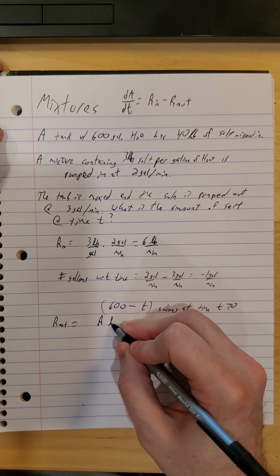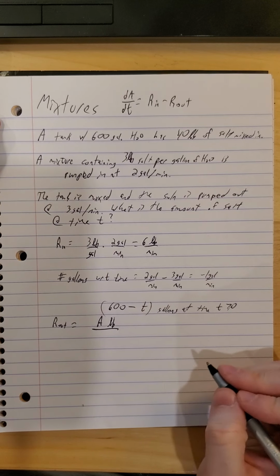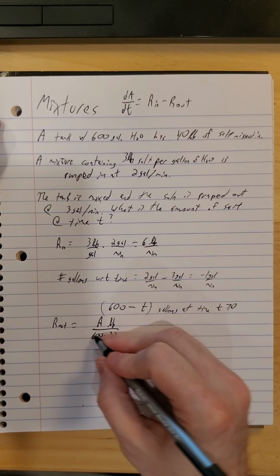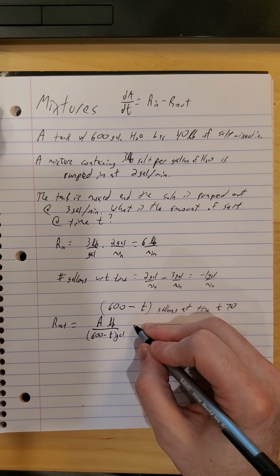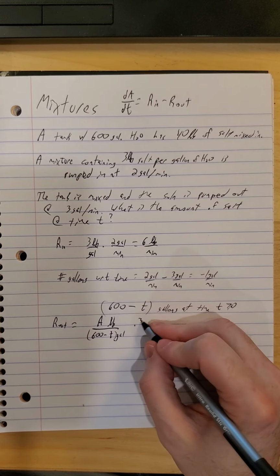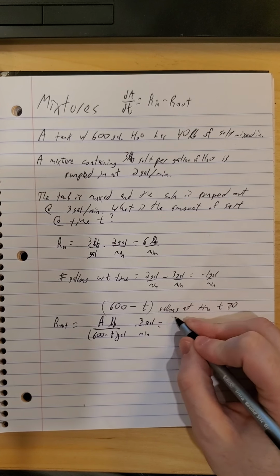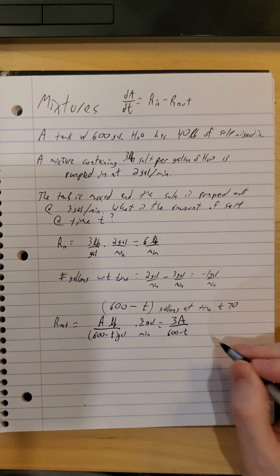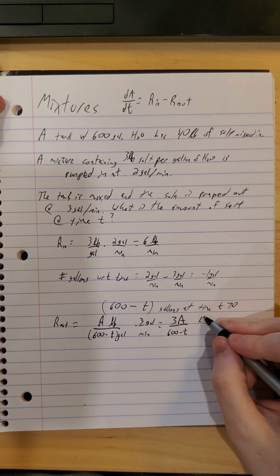We have A pounds of salt out of 600 minus t gallons, and it's going out at a rate of 3 gallons per minute. So we have 3A over 600 minus t is our rate out in pounds per minute.